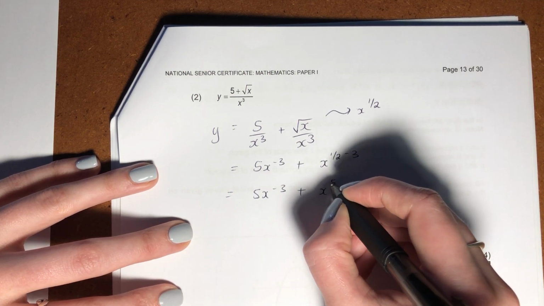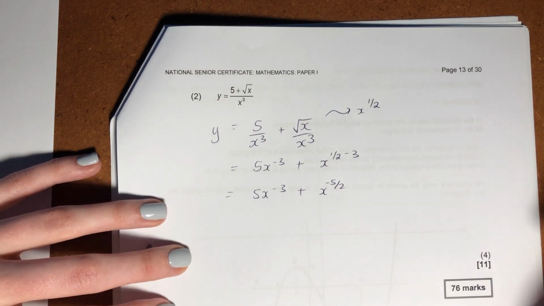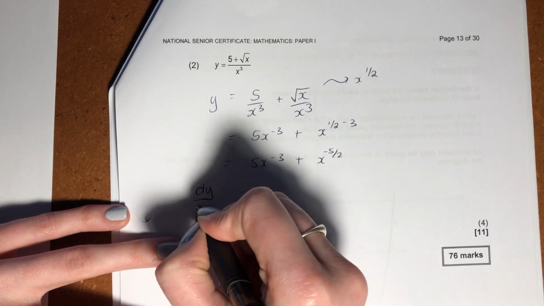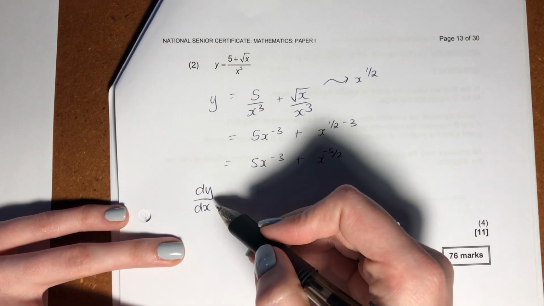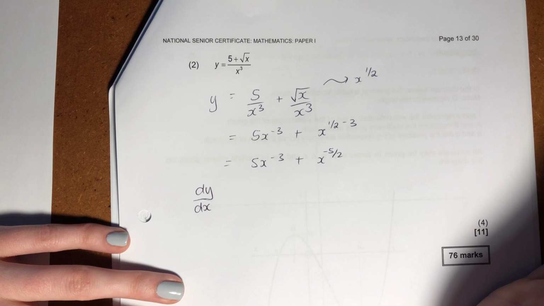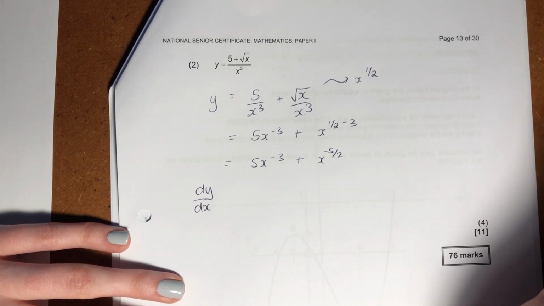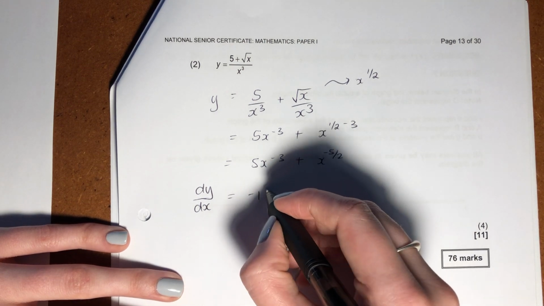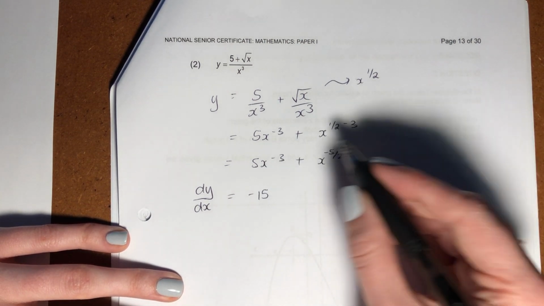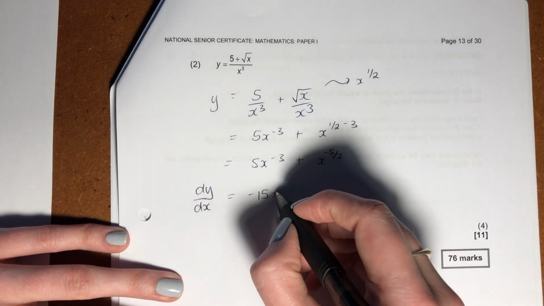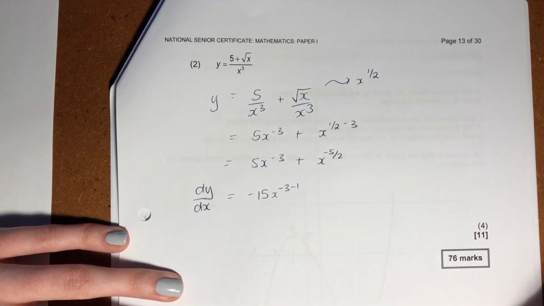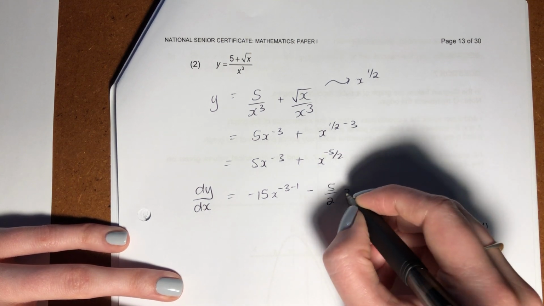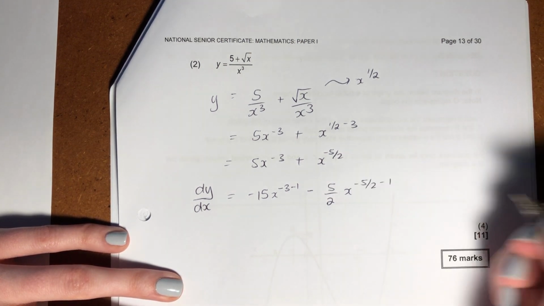I'm going to say here 5 over 2, right? It's the most accurate way to write it. Now, I'm going to say dy by dx. Don't write dy by dx until you're actually doing the derivative. That's notationally incorrect, so try and be as accurate as possible. Let's now do it. Bring the negative 3 down. It becomes negative 15, right? Because negative 3 times by 5. Then we say minus 3 minus 1, which is going to become minus 4. Do the same thing here, right? And then you have that.